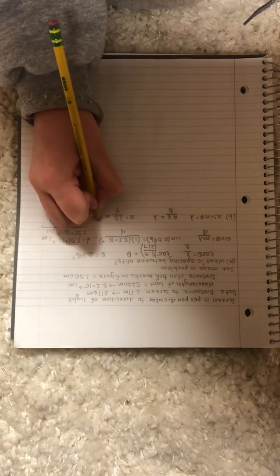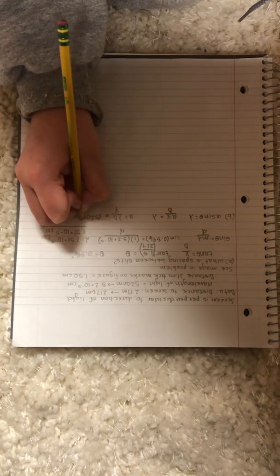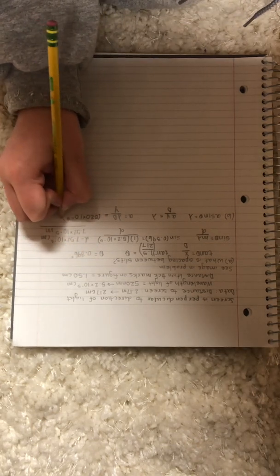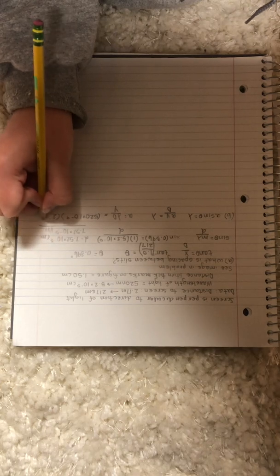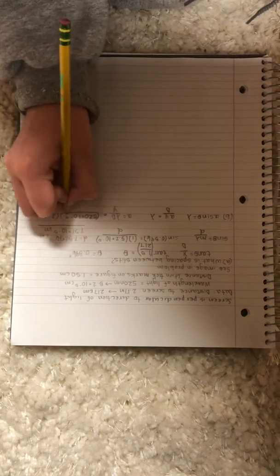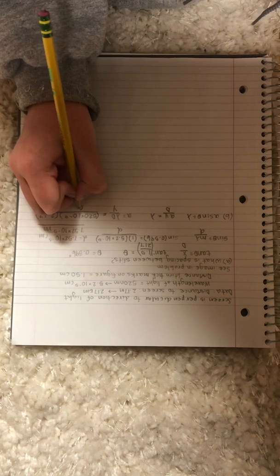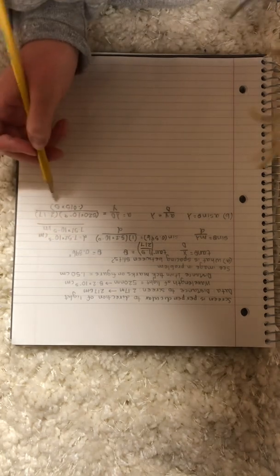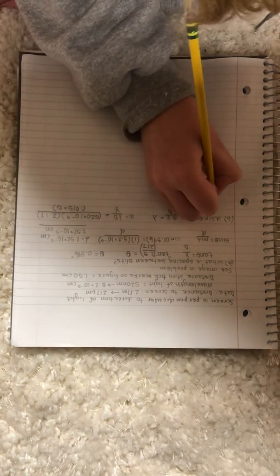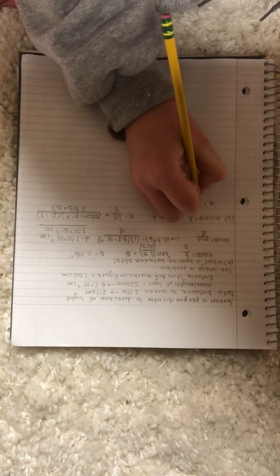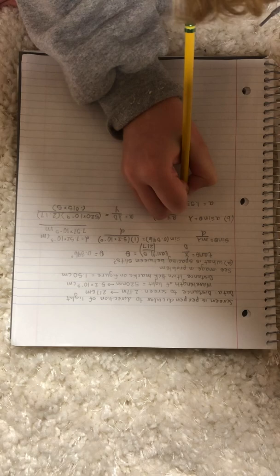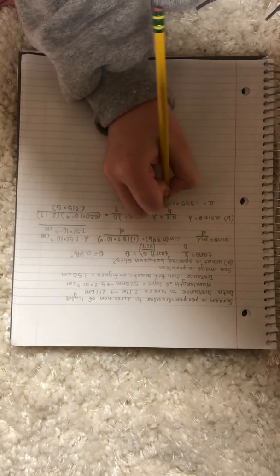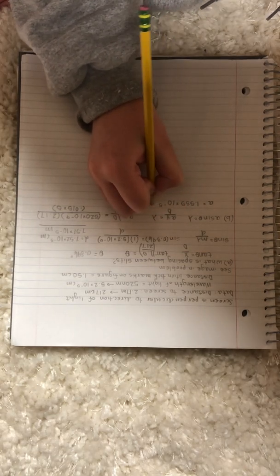So plugging in what we are given, we get this, and that gives us an A of 1.535 times 10 to the negative 5 meters, which is the answer in long kappa.